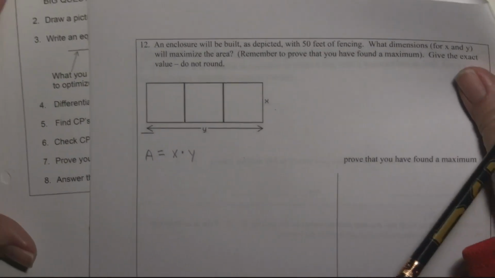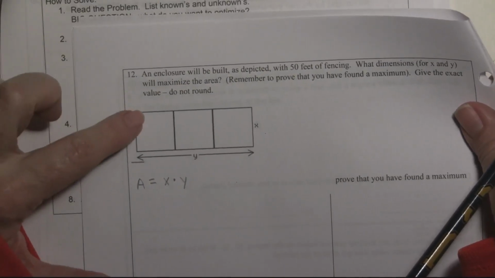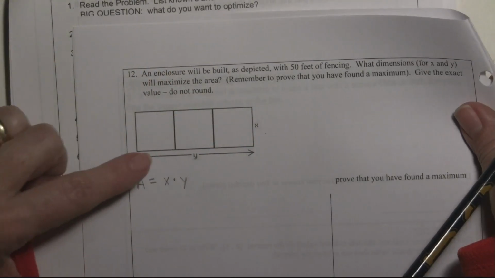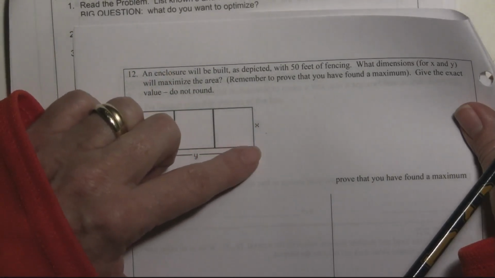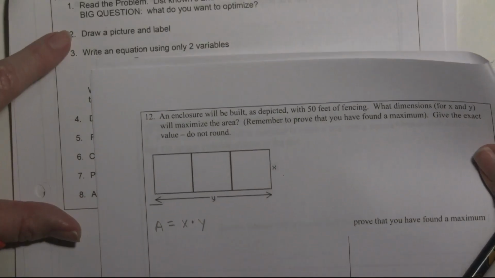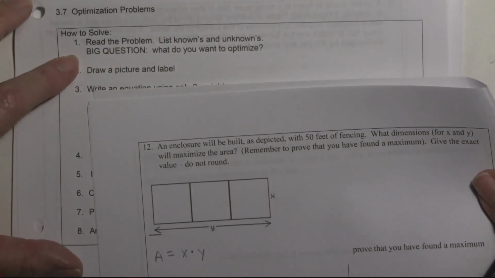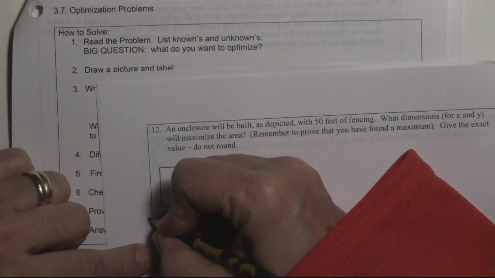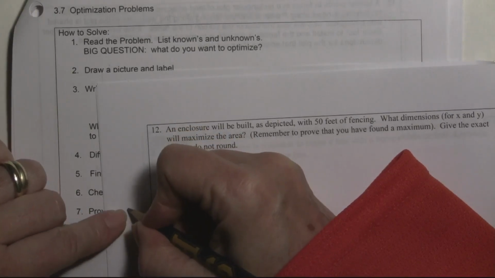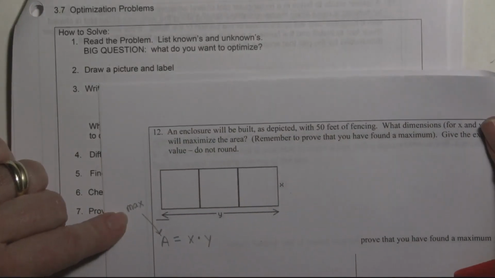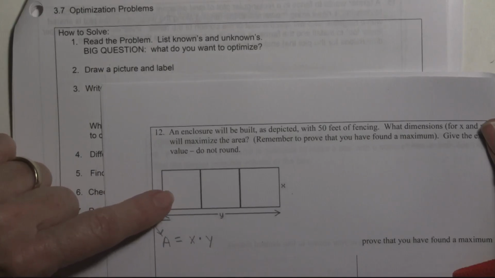Going back to what I was going to try to do, it said that I might want to list some knowns and unknowns. So X is the side of the pen, and I'm going to have 4 of those X's to make this pen. And Y is the other side of this pen. I'm thinking it's a pen, this enclosure. I'm going to have 2 of those, right? So I'm kind of thinking, read the problem. What do you want to optimize? I read right away that I wanted to optimize the area. I want the max area. So I want to maximize that area. And the picture was already drawn for me to tell me what they wanted the enclosure to look like. Right.